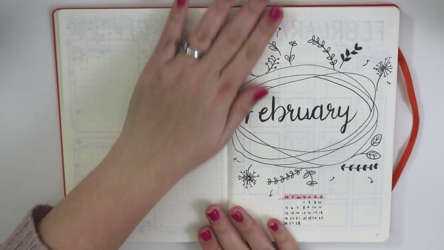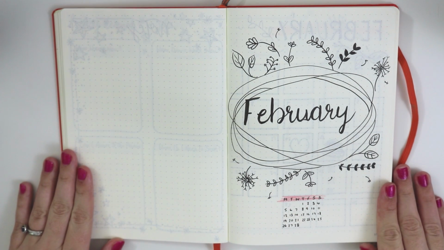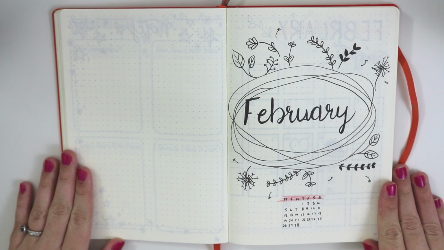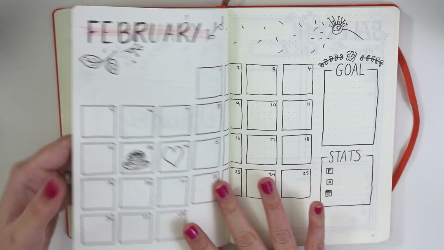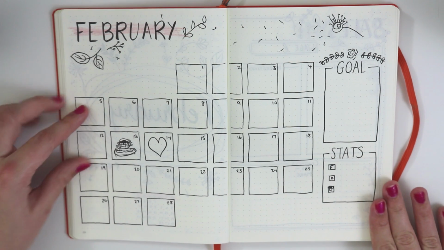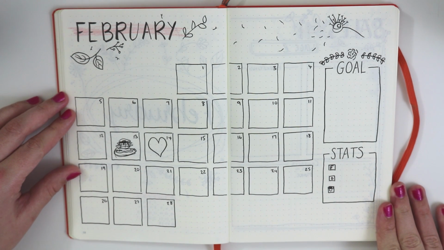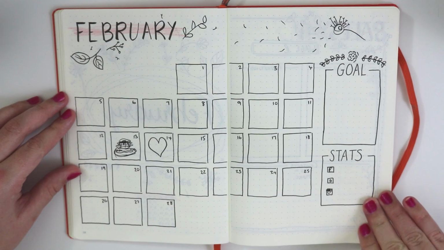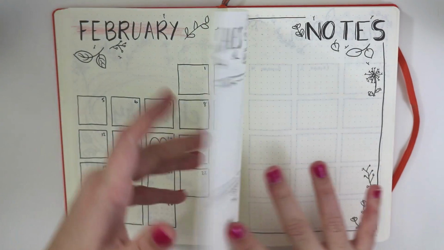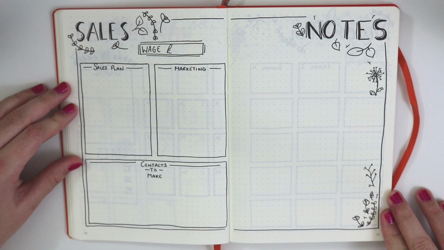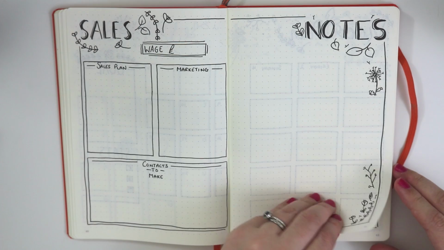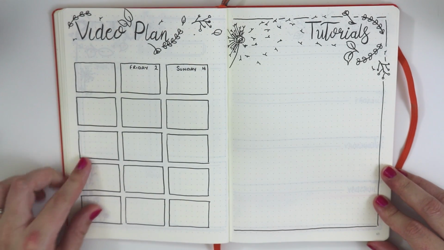So let's jump into the full February look. So we've got the cover page, we've just got simple leaves, dandelions and all that kind of thing. Then you've got the February monthly plan, we've got the goal, the stats, small little boxes just so I can fill in important dates and things. The sales and the notes so I can plan my business, plan my marketing, plan any sales and that kind of thing which I want to send out. Mailing, letters, I plan all that in the notes and marketing section.